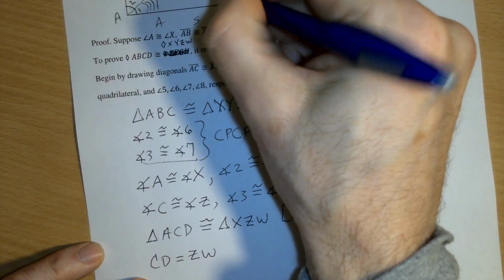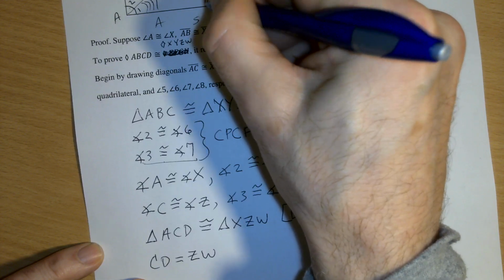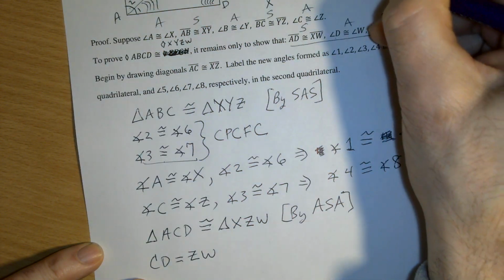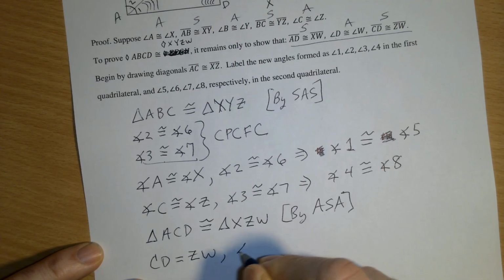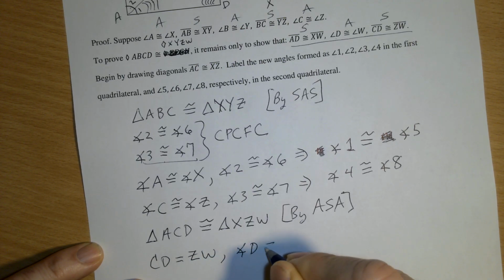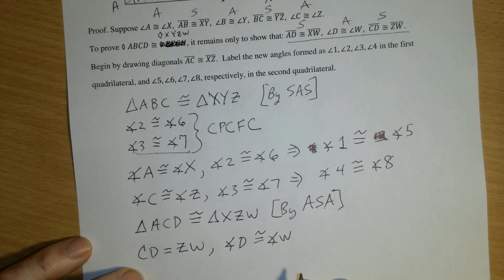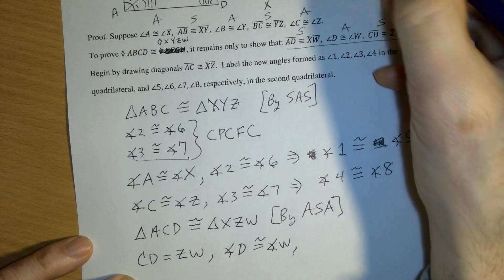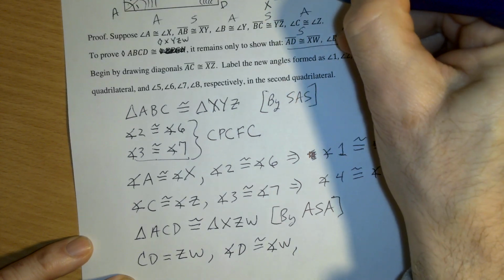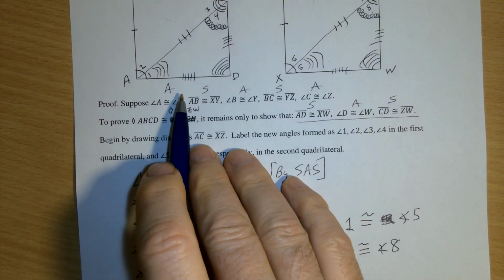We know that, how should I do this one? 1, 2, 3, 4, 5. We know that angle D is congruent to angle W. And we know that this side, which I'll use 5 notches, 1, 2, 3, 4, 5, 1, 2, 3, 4, 5. That's the final side we needed.